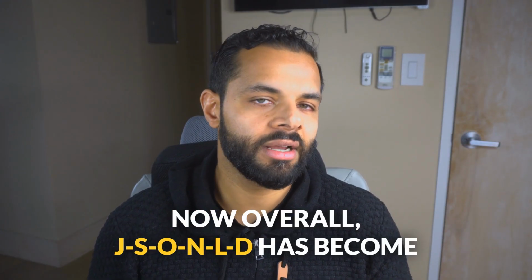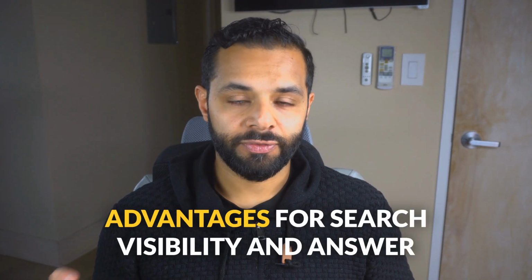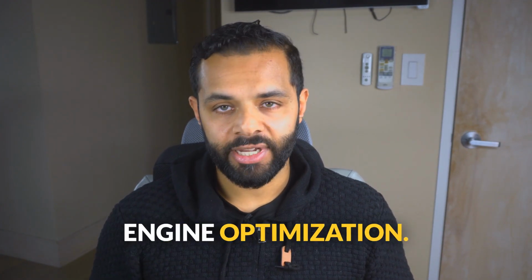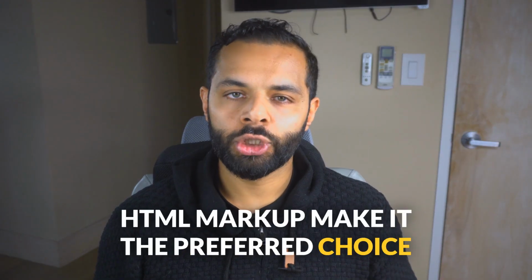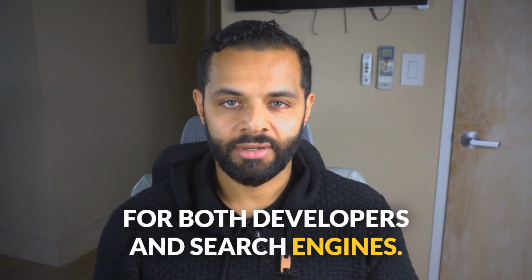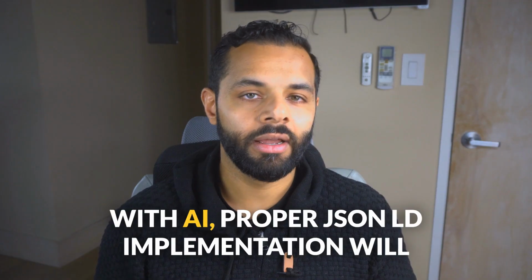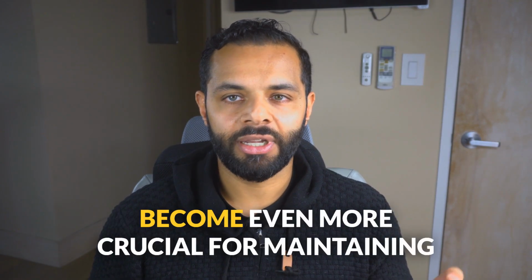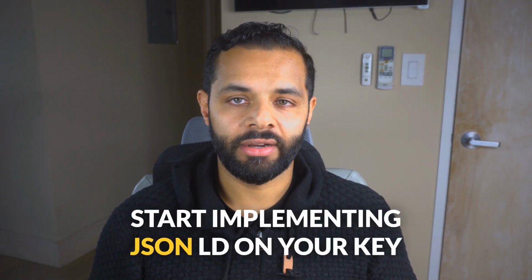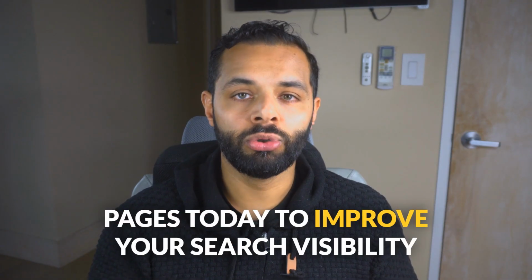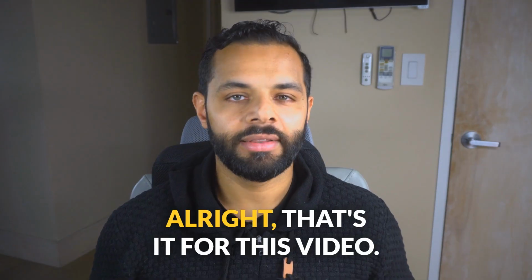Now, overall, JSON-LD has become the gold standard for structured data implementation, offering clear advantages for search visibility and answer engine optimization. Its clean syntax and separation from HTML markup make it the preferred choice for both developers and search engines. As search continues to evolve toward more intelligent, context-aware systems, especially with AI, proper JSON-LD implementation will become even more crucial for maintaining competitive advantage in search results. Start implementing JSON-LD on your key pages today to improve your search visibility and prepare for the future of search as it comes tomorrow.